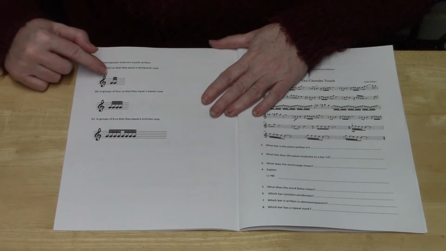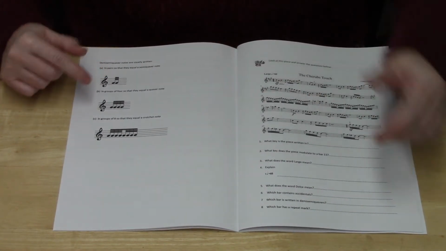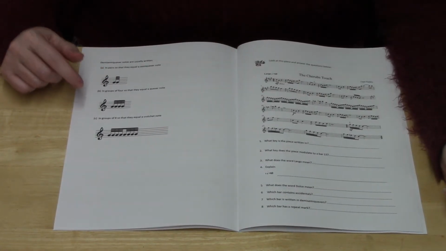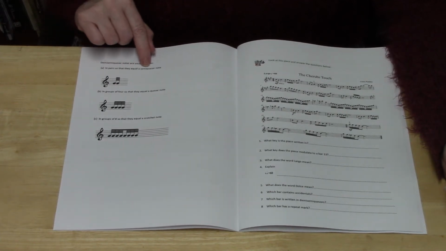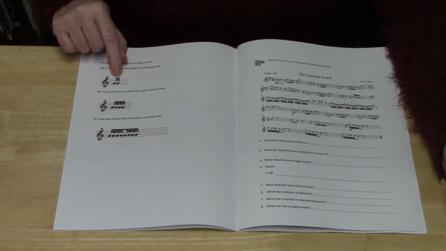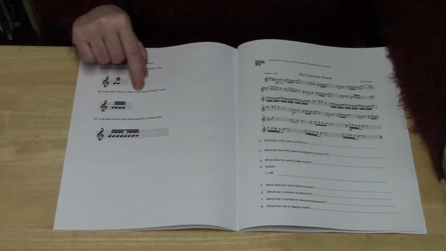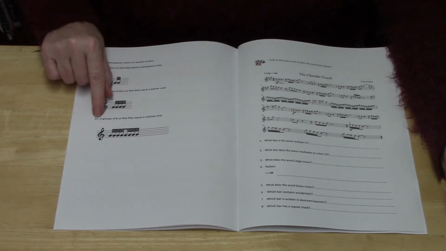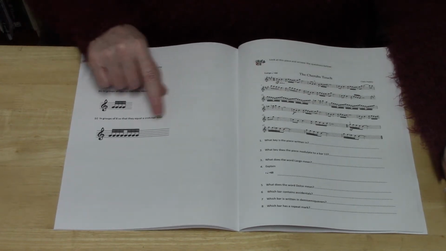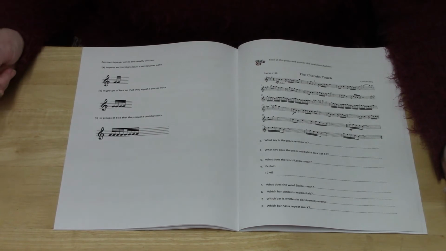Then the book goes on to explain how demi-semiquavers can be grouped together. So you can group them together in pairs so that they equal a semiquaver count, or you can group them together into 4s to equal a quaver count, or you can group them together into an 8 to make up a crotchet count.